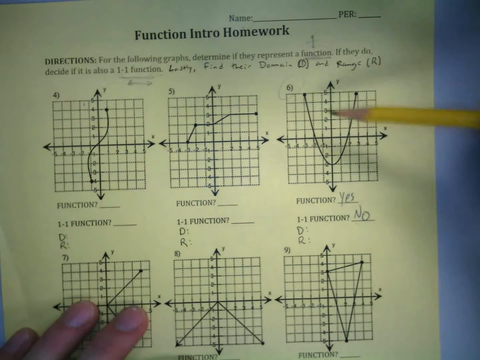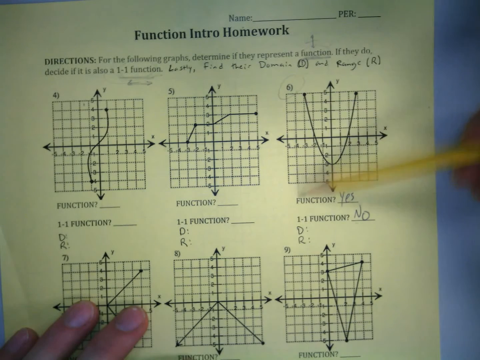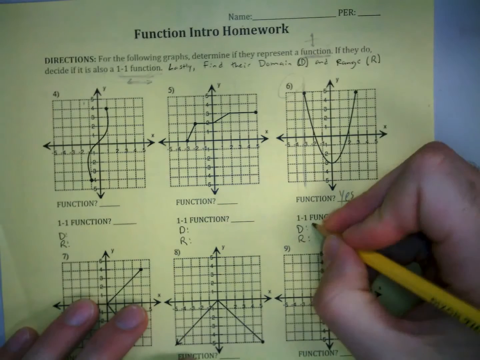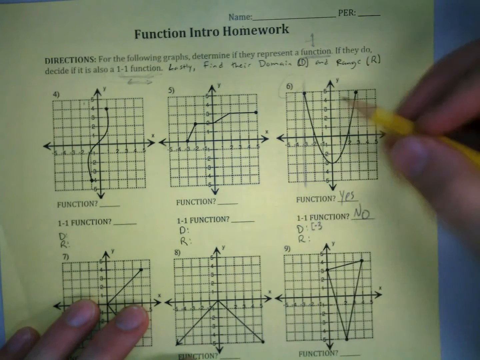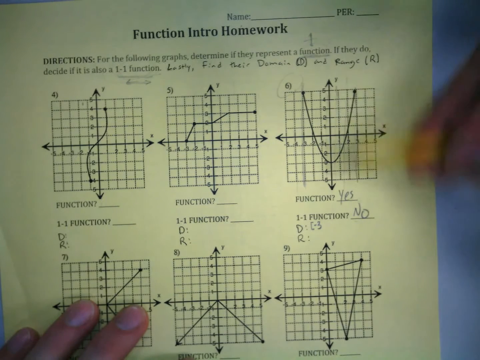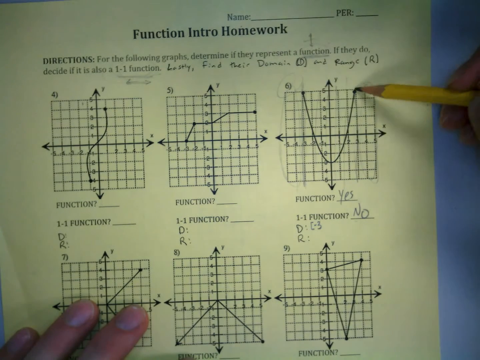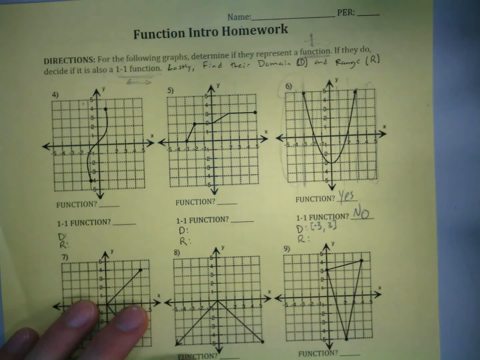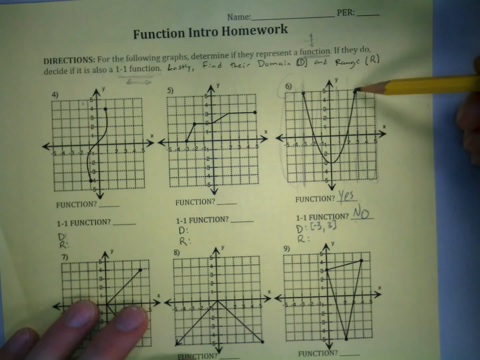Domain and range? Well, domain is your x values. So check those x values. What's the smallest x value that still touches my graph? This one doesn't have arrows, so it does actually stop right there. -3 is the smallest. What's the largest? Well, let's see, looking like at 3. Everything in between there is good. There's nothing on these outsides that touch our graph, because it does stop here. That's what those solid dots mean. So -3 to 3, with solid brackets, because I could physically draw my pencil through there.